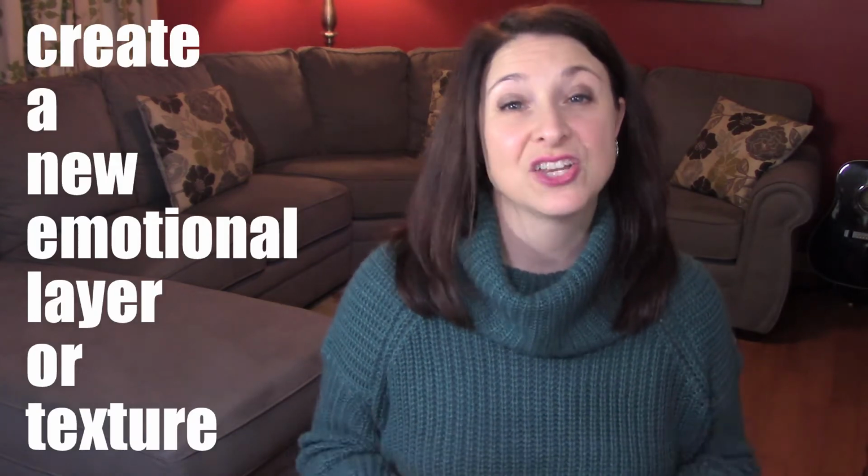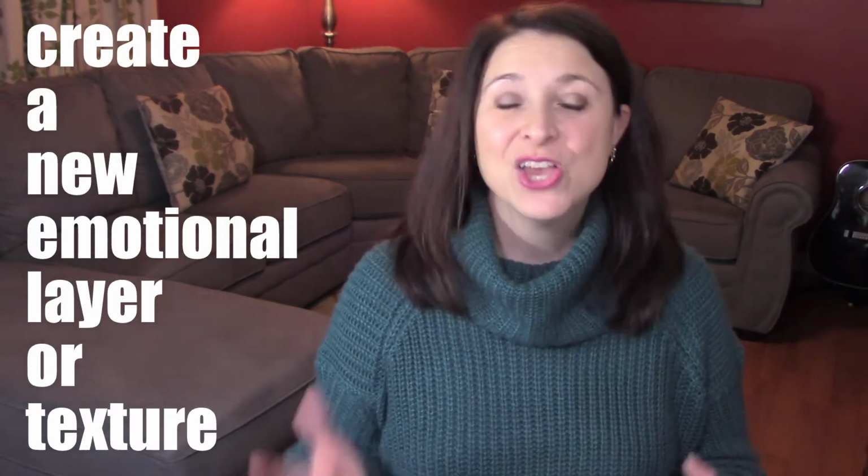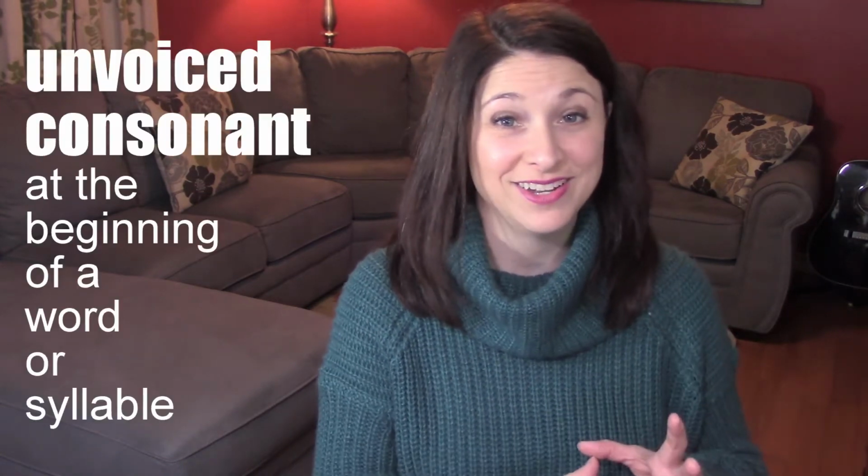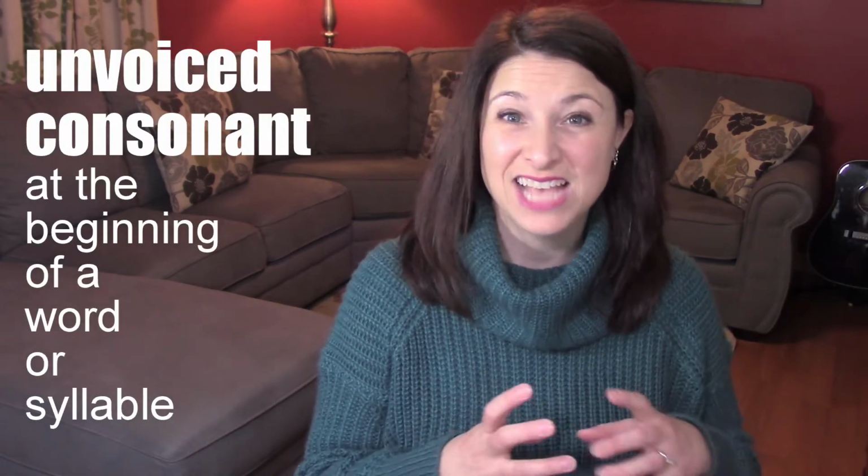Now I have one way in which we can use a glottal stop to create a little bit of a different texture or emotion in our singing. So that is to take a word that has an unvoiced consonant, so a consonant that has no pitch to it, so an S or an F, and then to take the vowel sound that follows that unvoiced consonant and begin it with a glottal stop. It sounds a little bit weird, right?